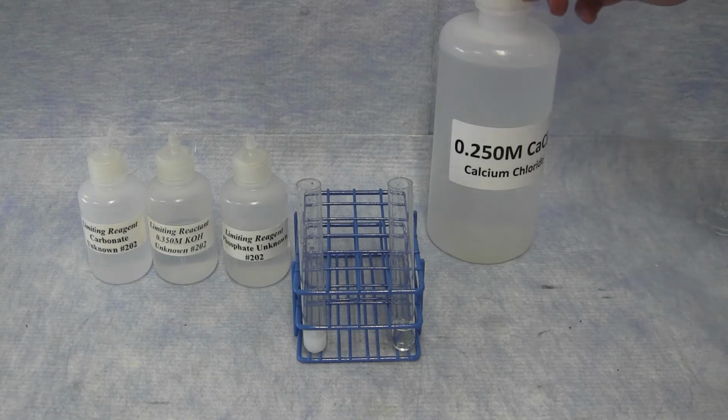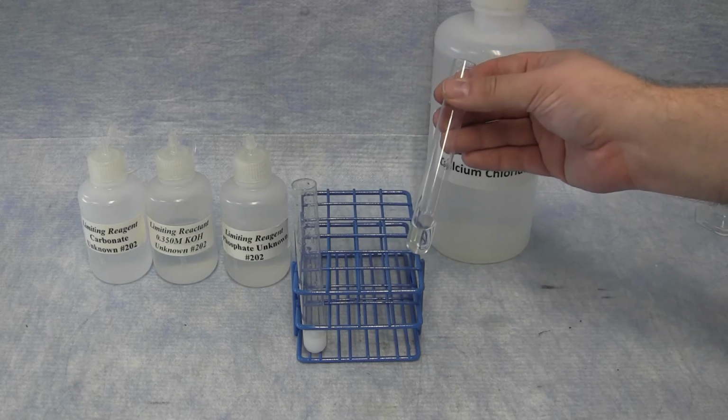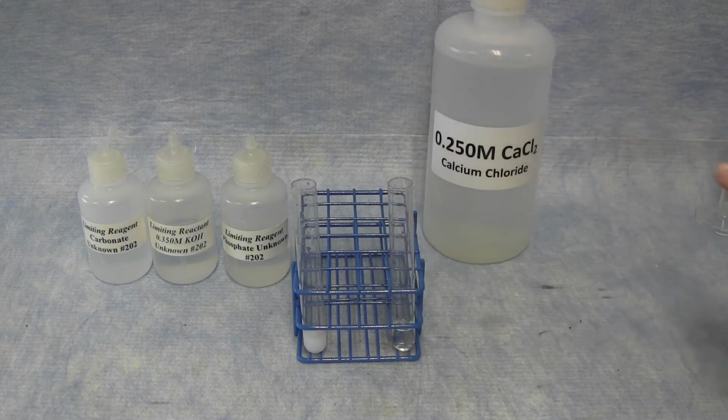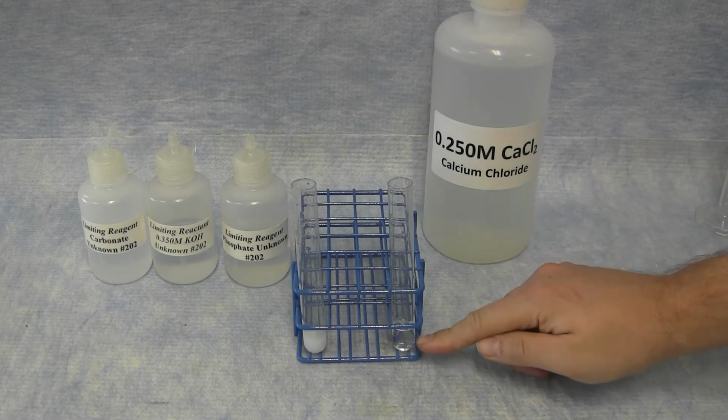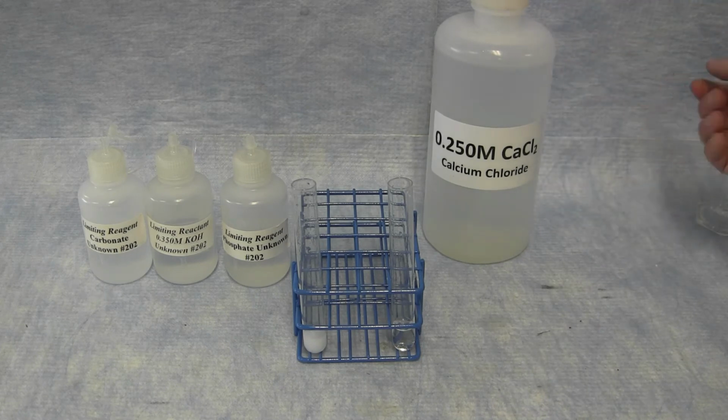In this case, additional calcium chloride did not give any additional reaction. This means there was no carbonate present in the filtrate, and the calcium chloride could not react.